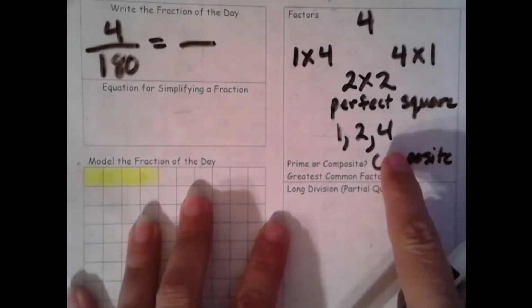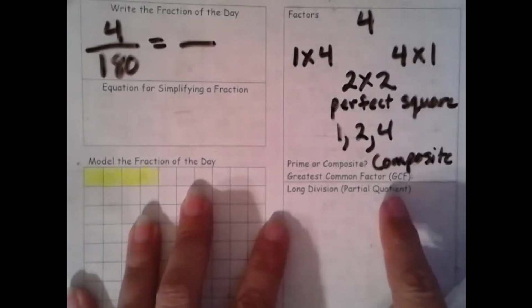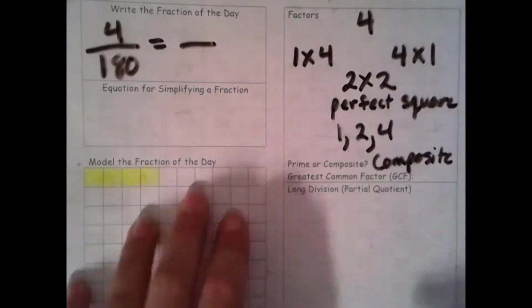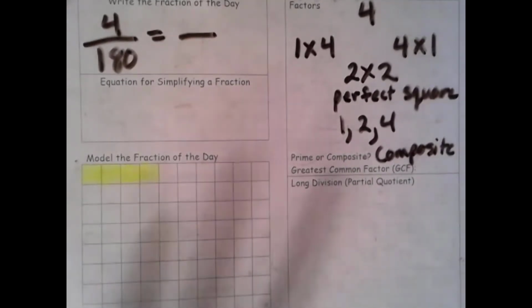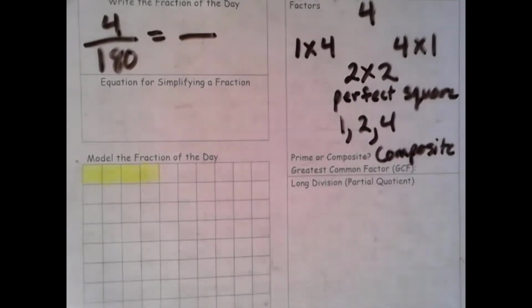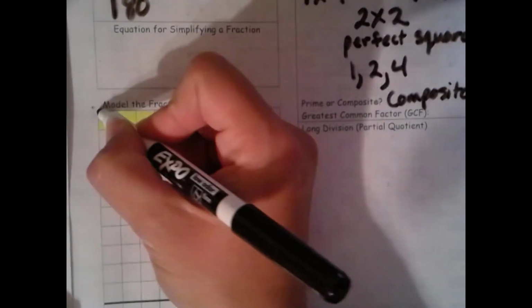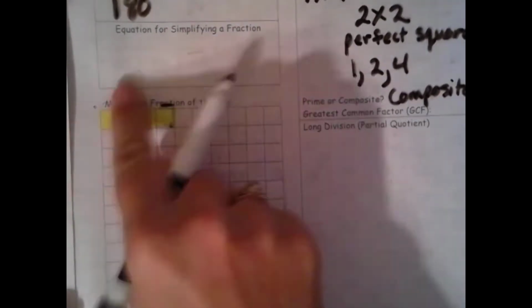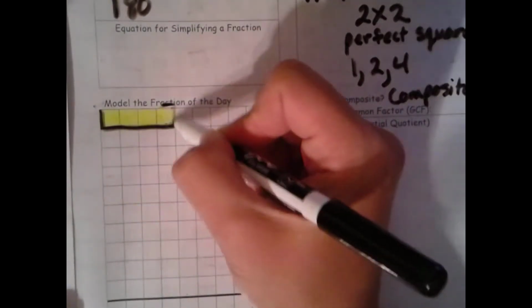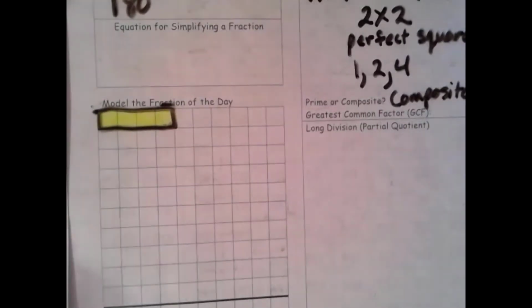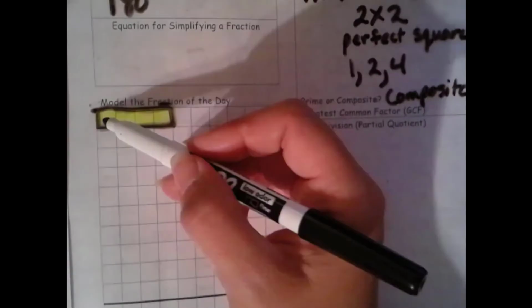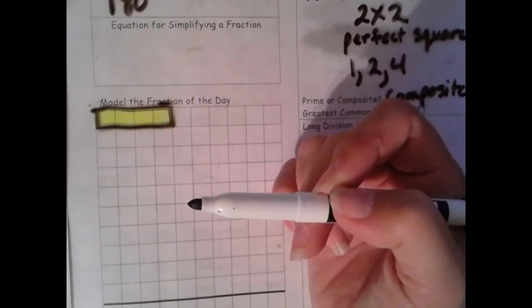Okay, we're going to start with our greatest factor, which is 4, to see if it's our greatest common factor. If that doesn't work, then we'll go to 2 and then to 1. But we want to start with our largest one, because if that one works, then we're good to go. So let's make groups of 4. Remember, when you're making your groups of 4, you want your shaded blocks all together in your groups.